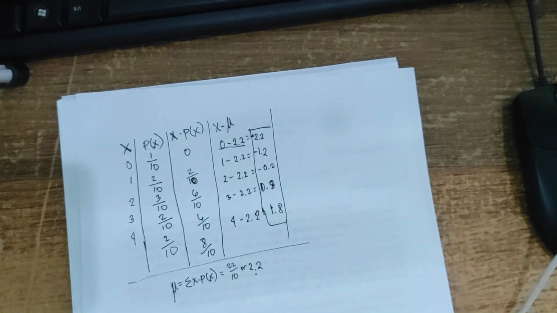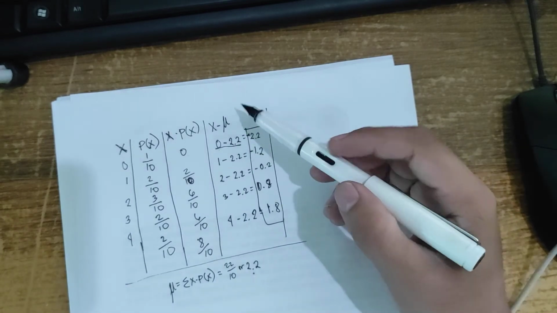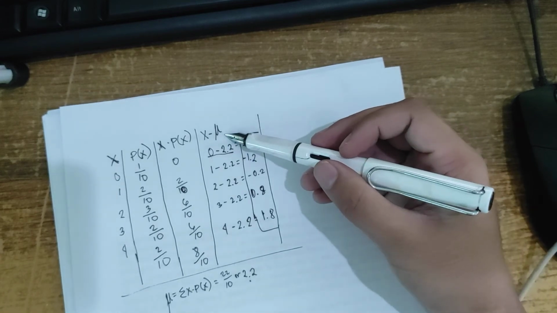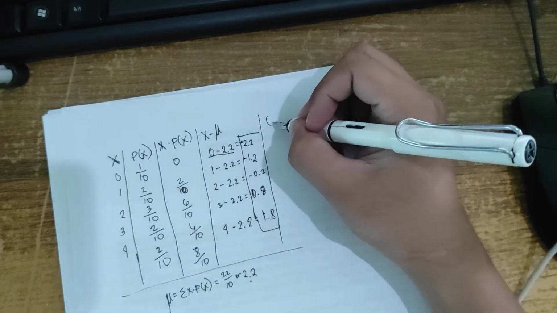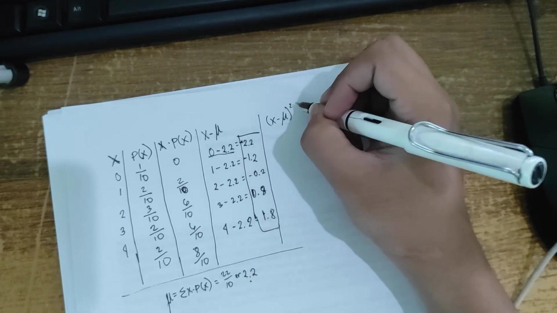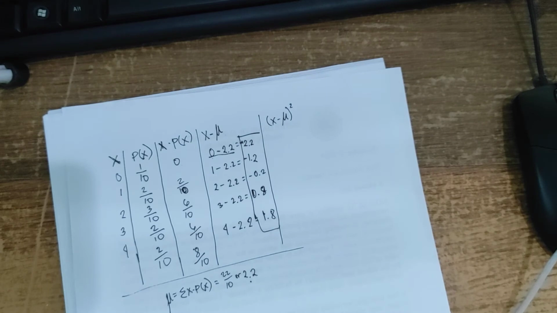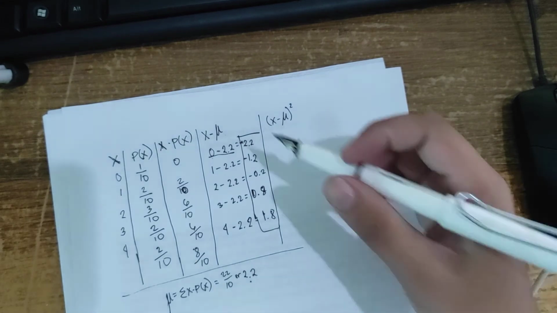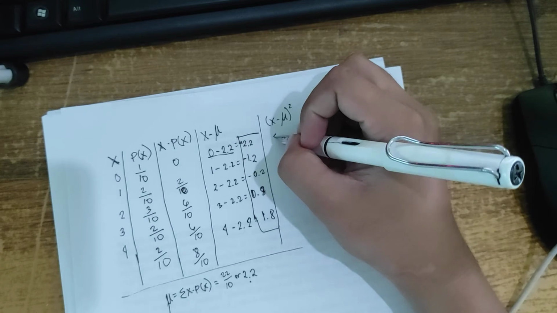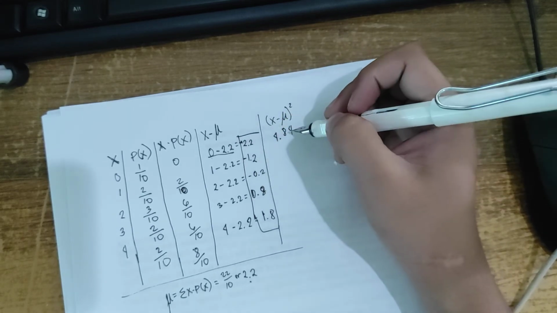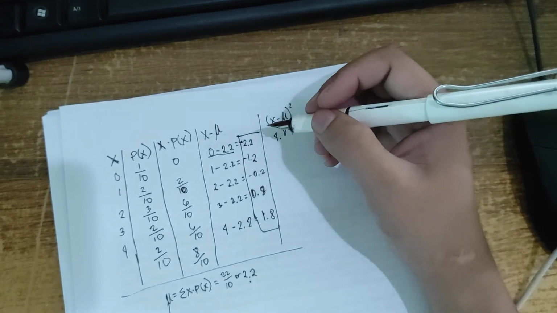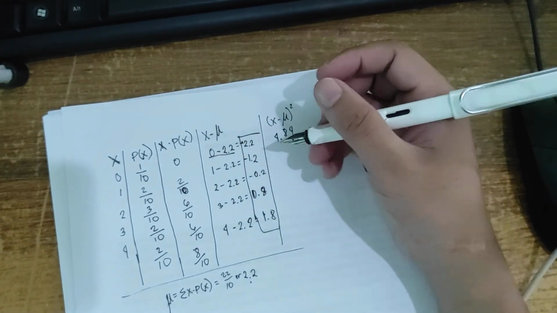Okay, isosolve na natin. Next, punta na tayo sa step number 3, which is i-square natin yung nakuha nating difference sa corresponding number of cars minus mean. So we square it. So if we square negative 2.2, we have positive 4.84. So take note, kahit negative yung nandito, kasi nga square natin, meaning magiging positive siya.